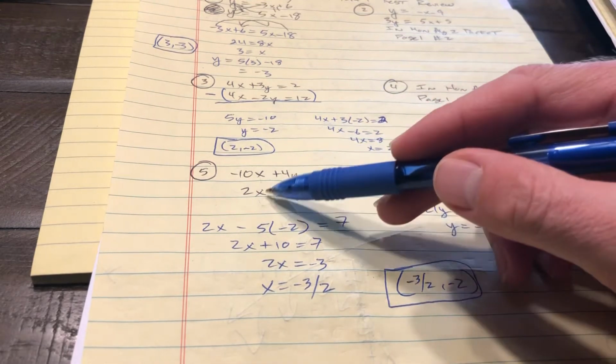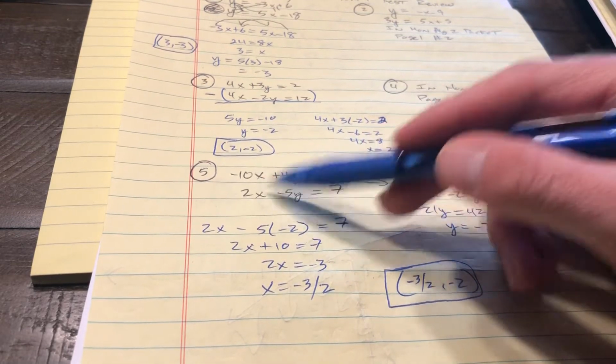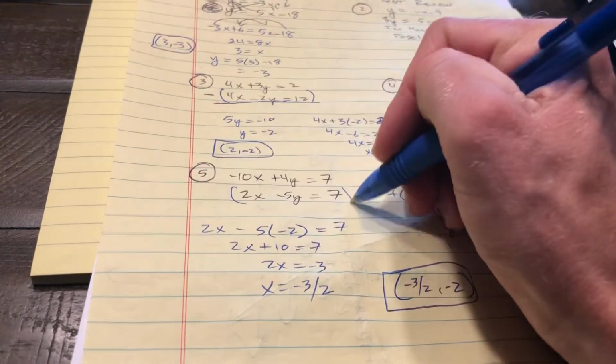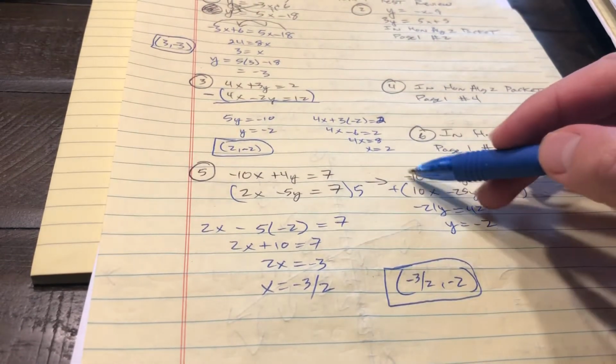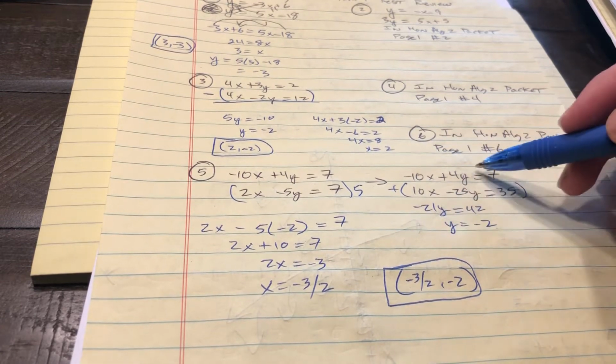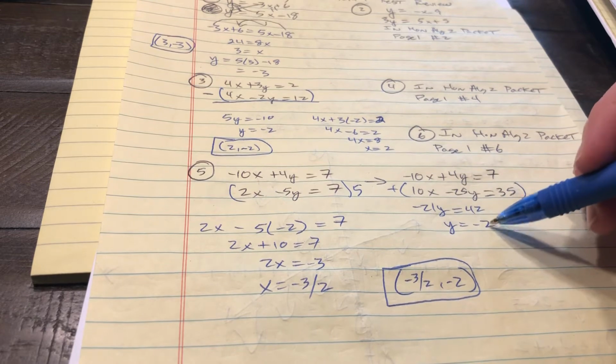I multiplied the bottom equation by 5 so I could get the x's to be opposites. And then I rewrote it here. The x's are opposite, so I'm going to add the two equations together. 4 plus a negative 25 is a negative 21. 7 plus 35 is 42. Y is a negative 2.